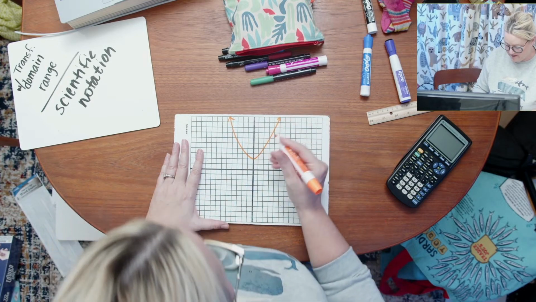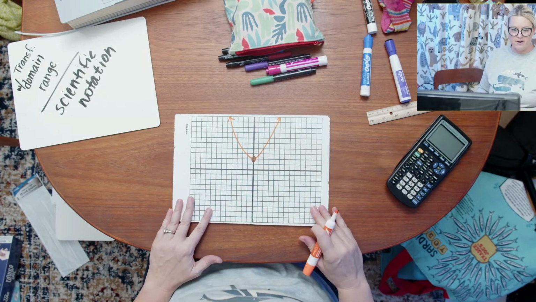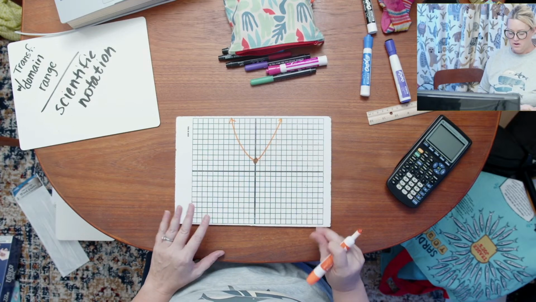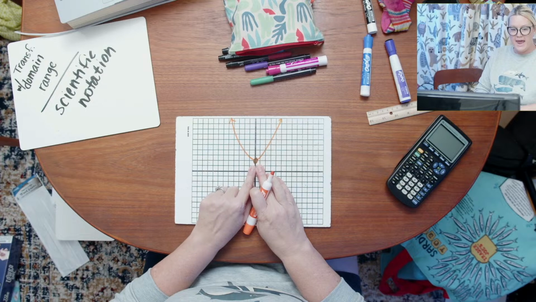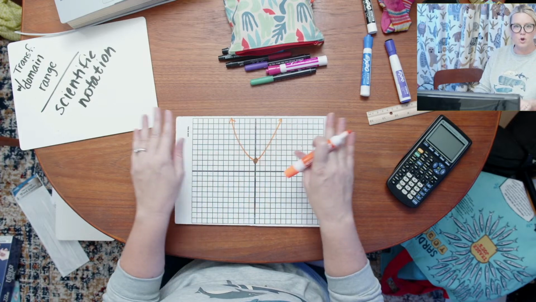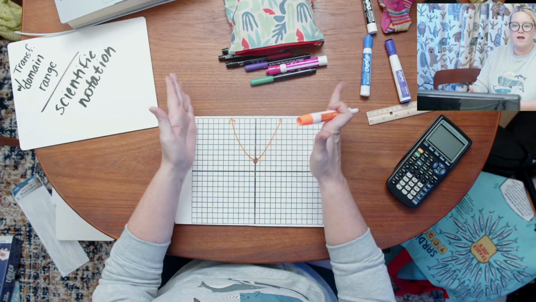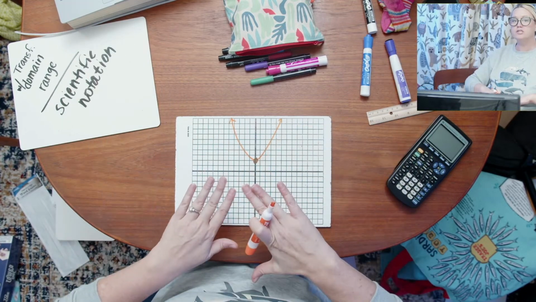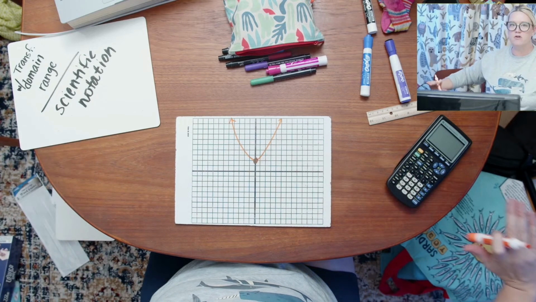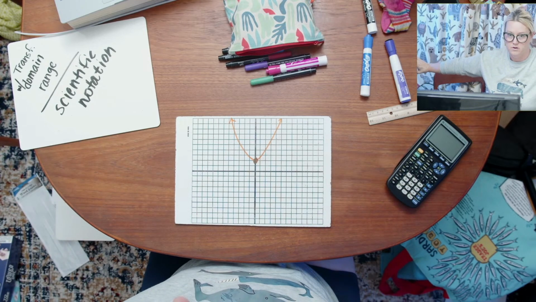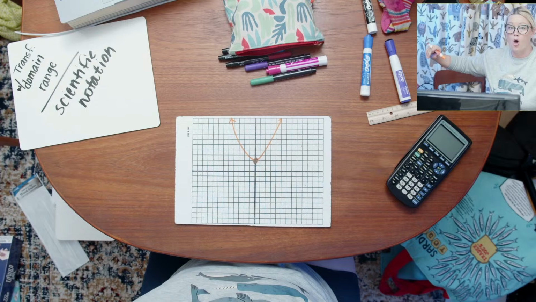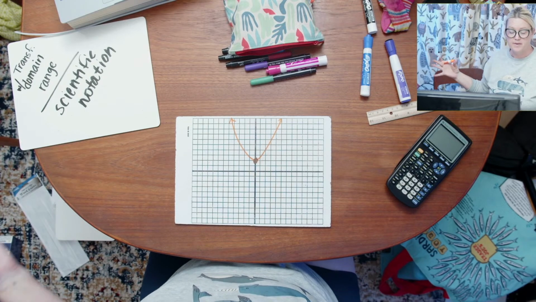So the domain, these keep going. There are no limits, no boundaries. It's going to keep going forever, passing through every single x value. So my domain would be all real numbers.